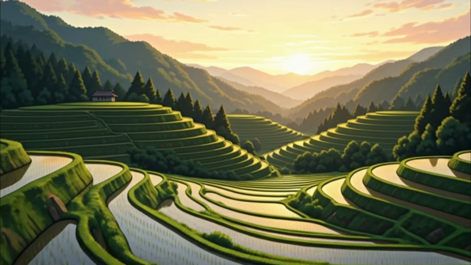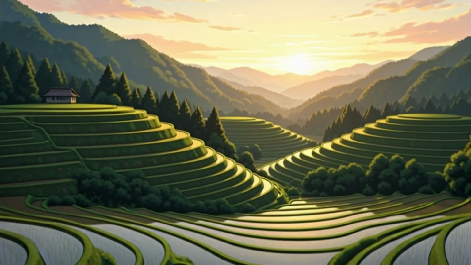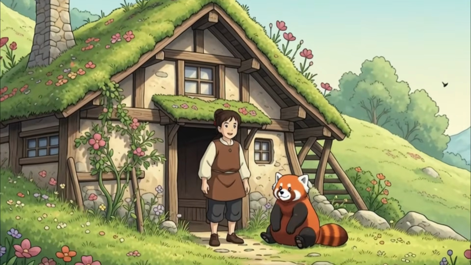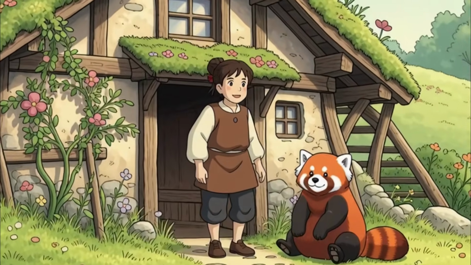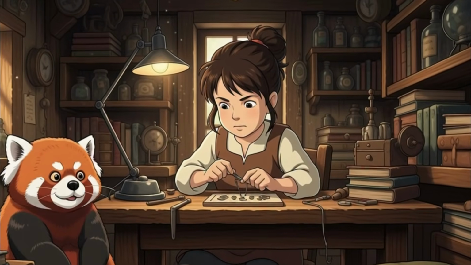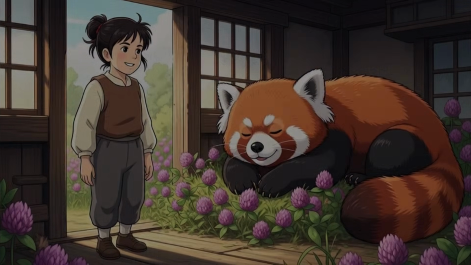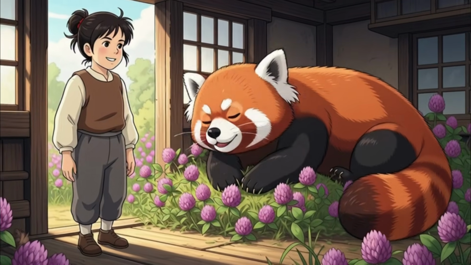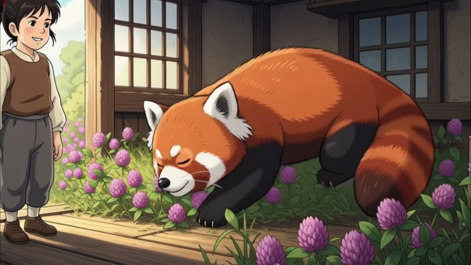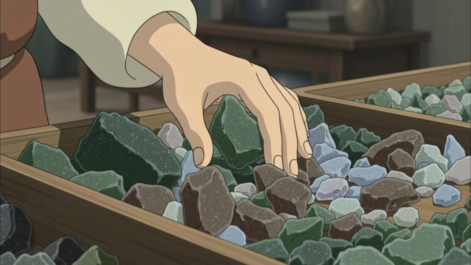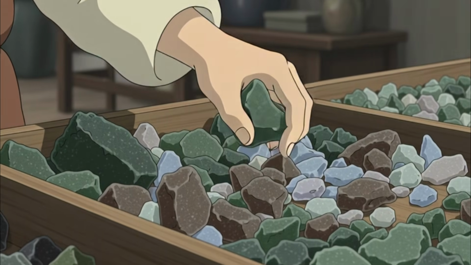The morning sun spills over a terraced emerald valley like warm honey. In a small cottage with a roof of living moss, a young girl named Hana works at a wooden workbench. Outside, her companion, a giant fluffy red panda named Maru, snoozes in a patch of clover, his striped tail twitching at passing dragonflies. Hana isn't making toys or tools.